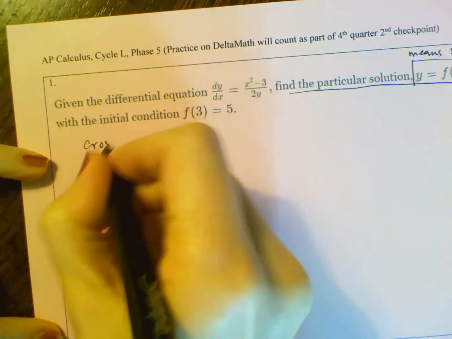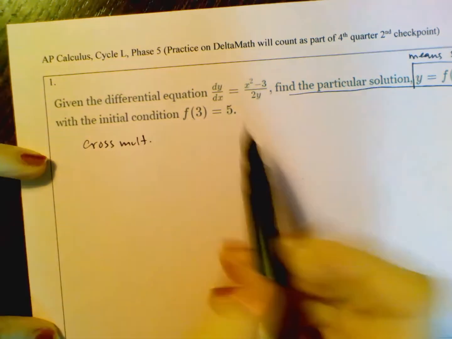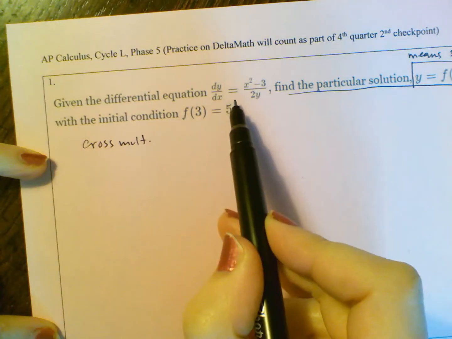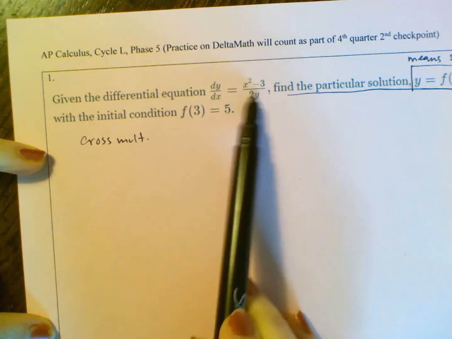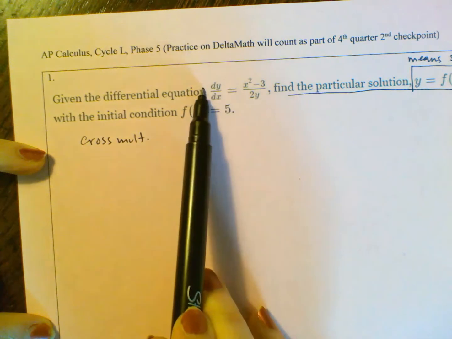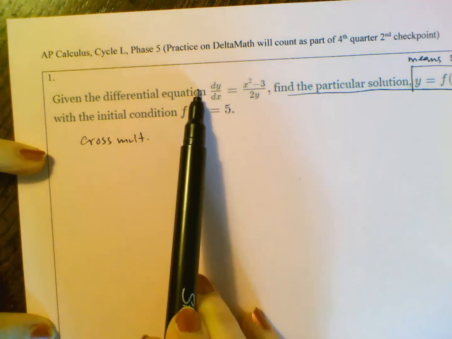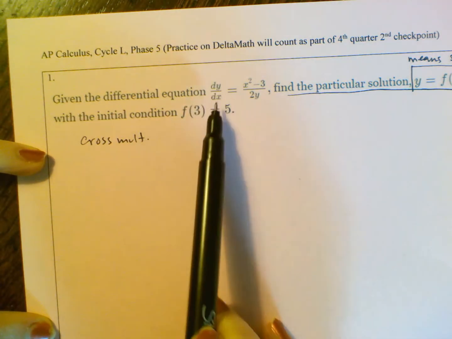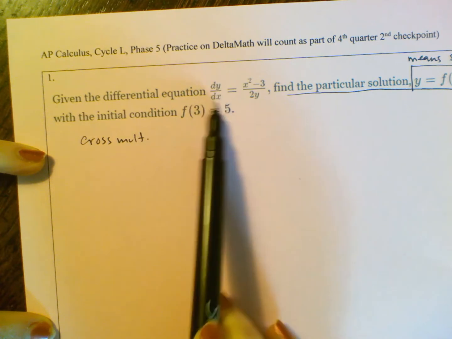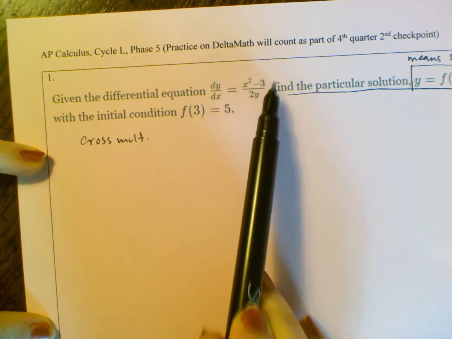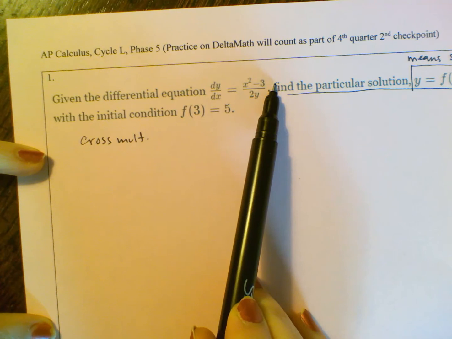If you cross multiply this, guys, the 2y comes up over here in front of the dy. And the dx comes up over here at the end of the x squared minus 3.